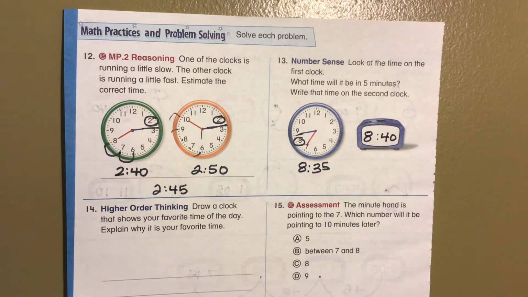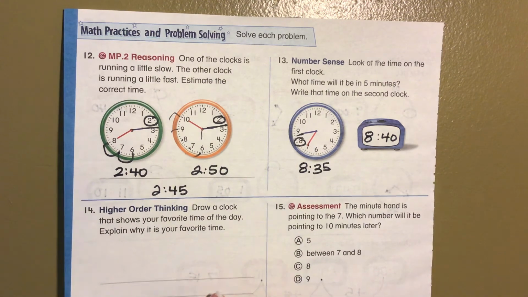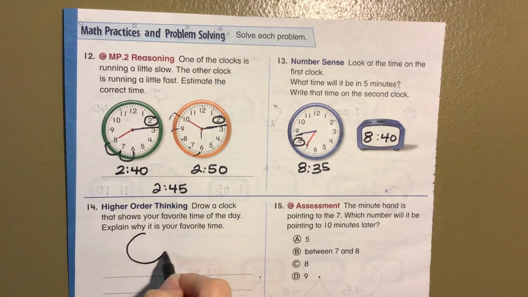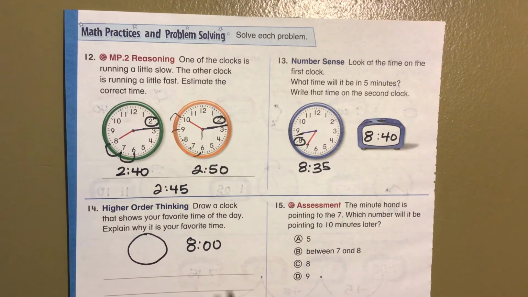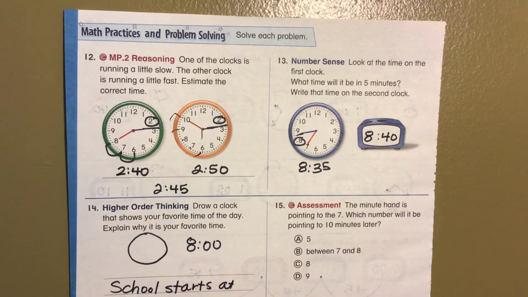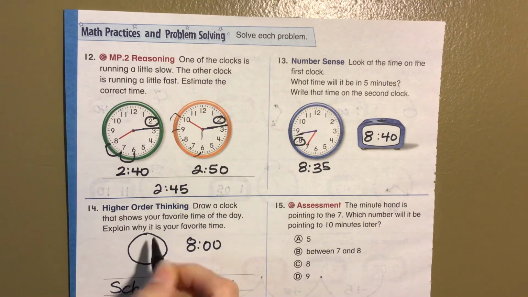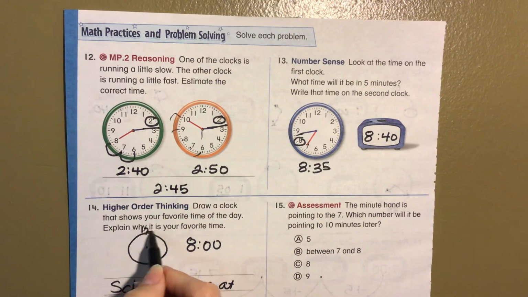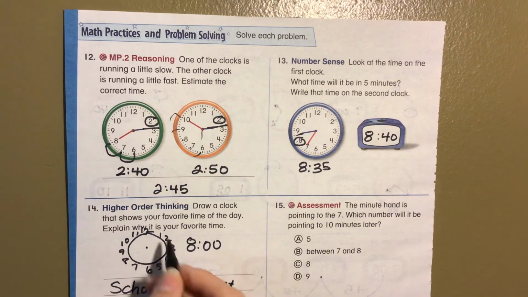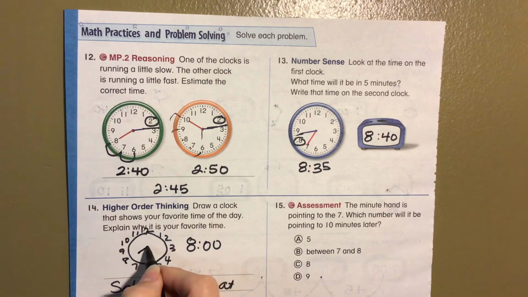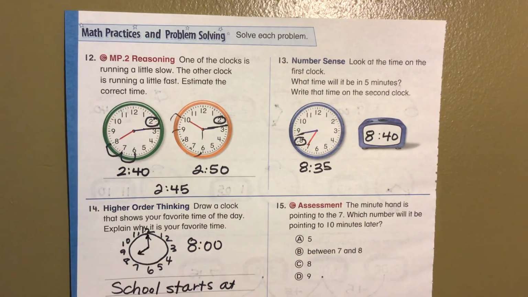Okay, higher order thinking. Draw a clock that shows your favorite time of the day. Explain why it is your favorite time. I'm going to say my favorite time is 8 o'clock because that's when school starts. School starts at 8 a.m. Okay, so I'm going to draw my little clock here. 12, 1, 2, 3, 4, 5, 6, 7, 8, 9, 10, 11. And I need my minute hand straight up to the 0 and my hour hand pointing to the 8.